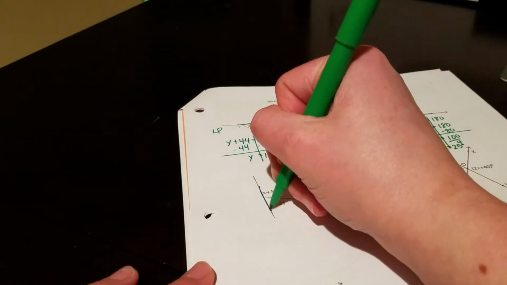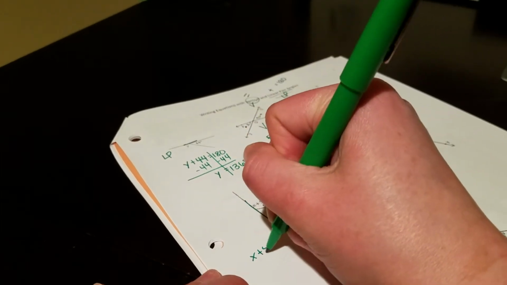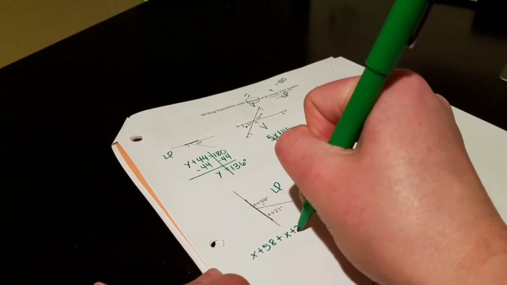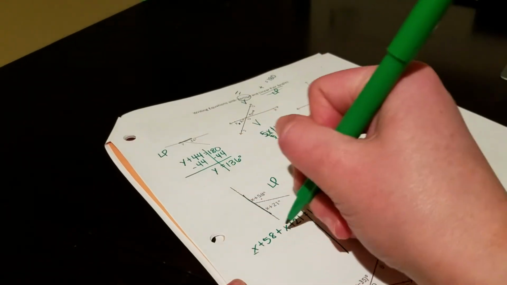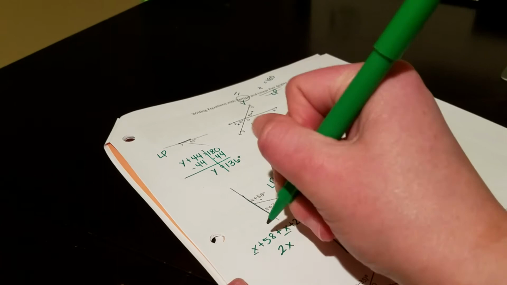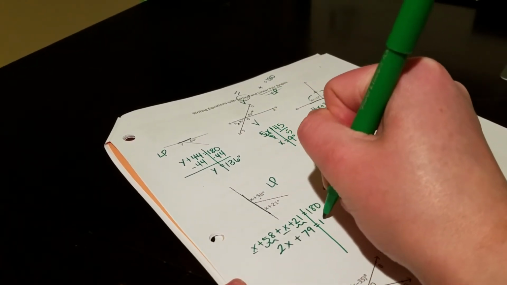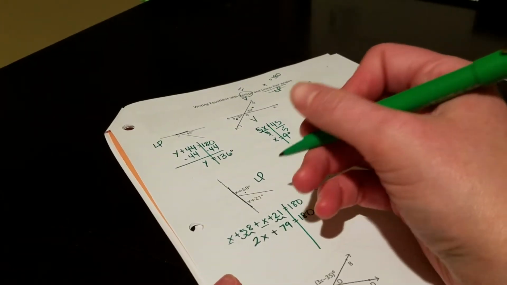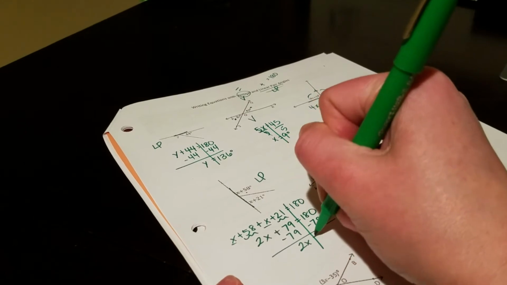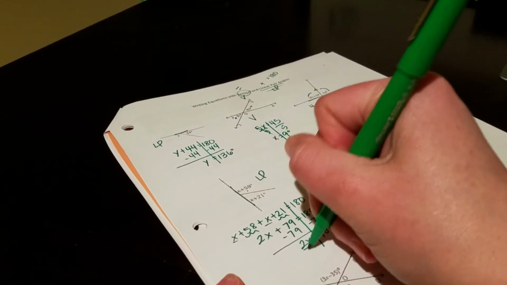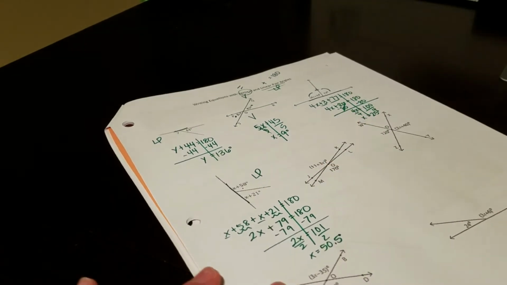Down here, together they form a line, so this is a linear pair. So this, x plus 58, plus x plus 21, when I add them together, I get 180. Drop a line. Combine your like terms, so I have x and x, which is 2x, 58 and 21, which is 79. So go ahead, subtract 79. So 2x equals 101. So I get x equals 50.5 degrees.